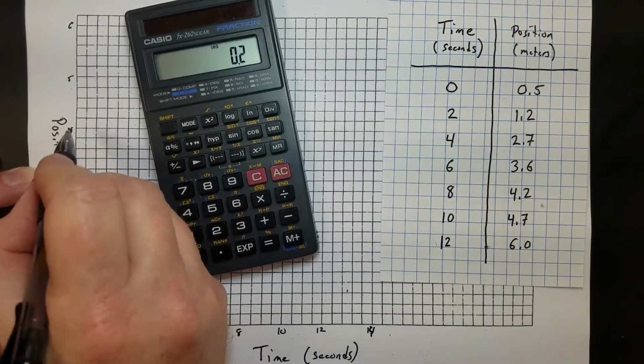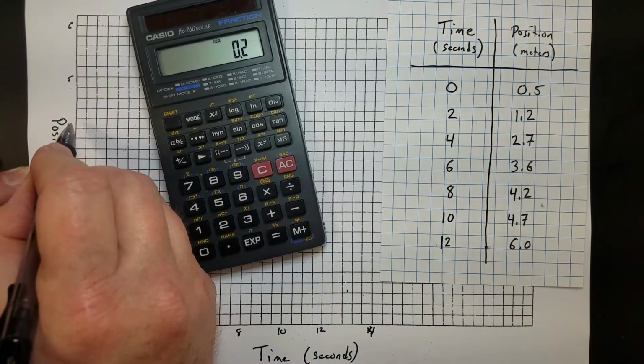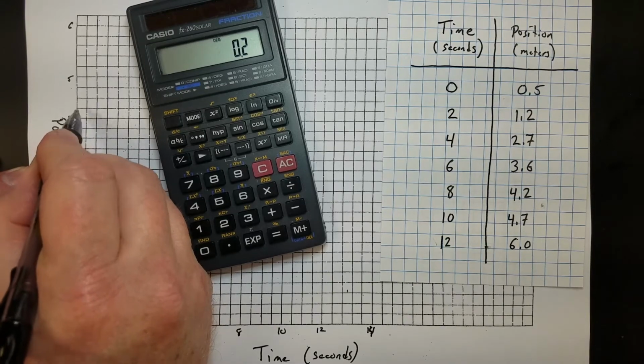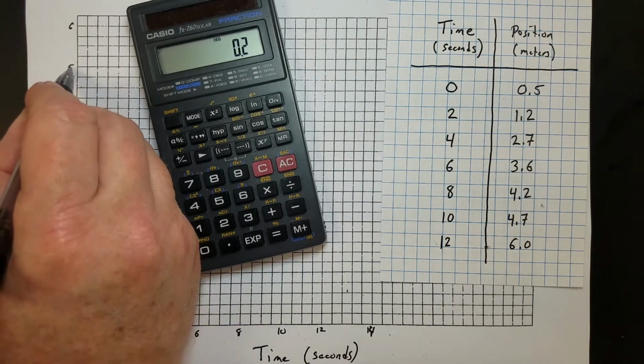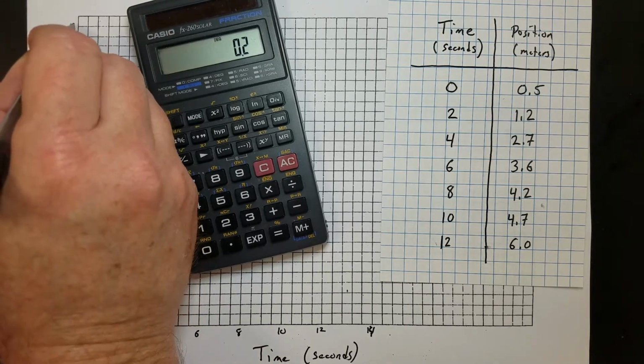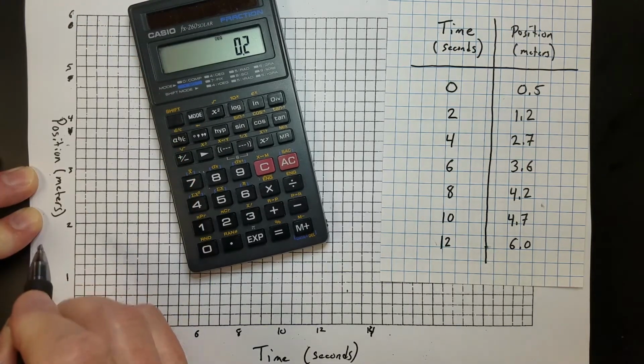Now, I did make a small mistake right here, but that just shows you that you also need to use a pencil when you're doing this, because that's actually 4 there. Then 4.2, 4.4, 4.6, 4.8, and 5 would be there. And that would make 6 right there at the very end.